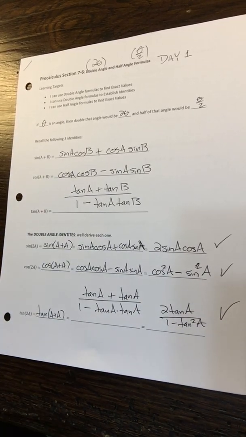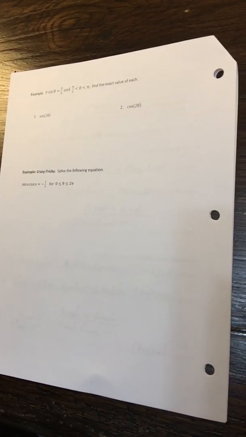Now let's turn the page and go to the next page. And what do we got? There's some examples. Let's do something with them. So go to the next video and we'll do some examples.